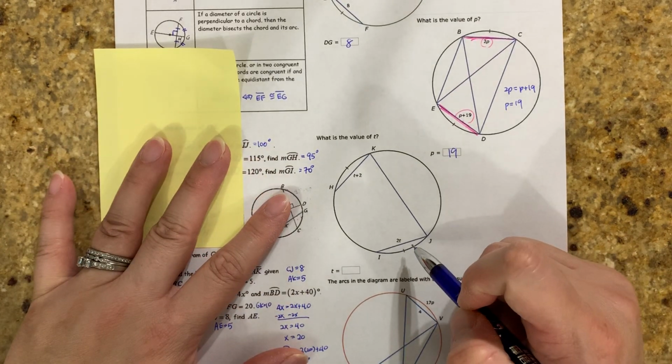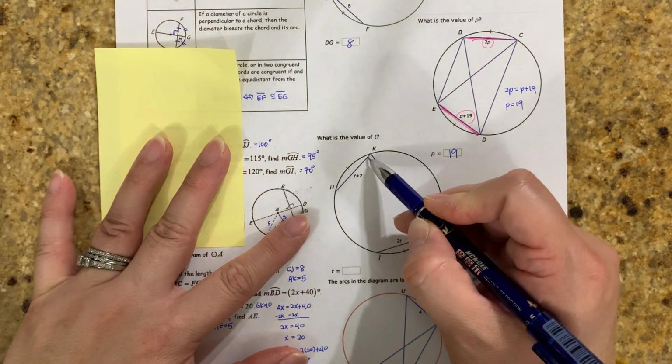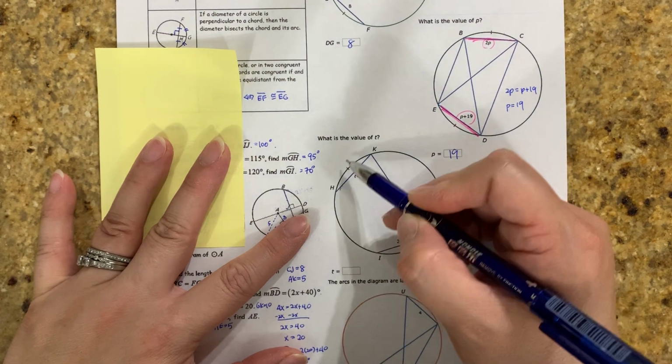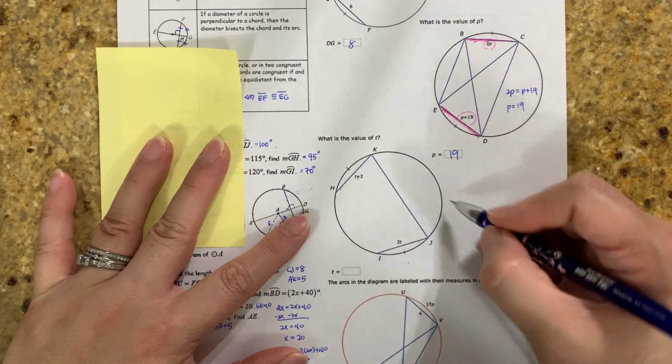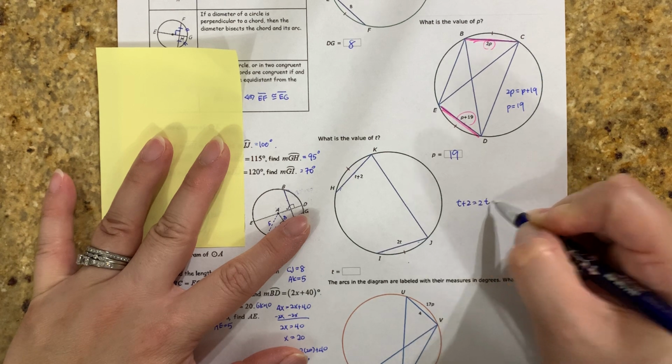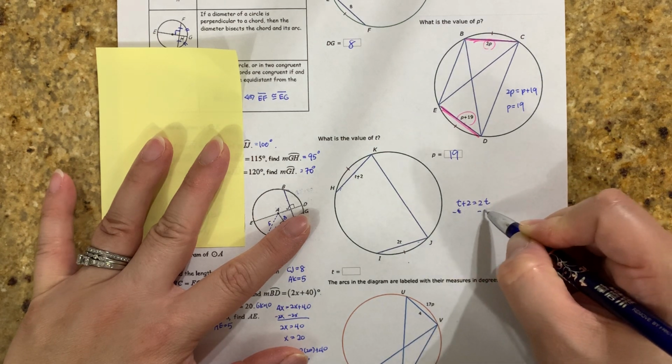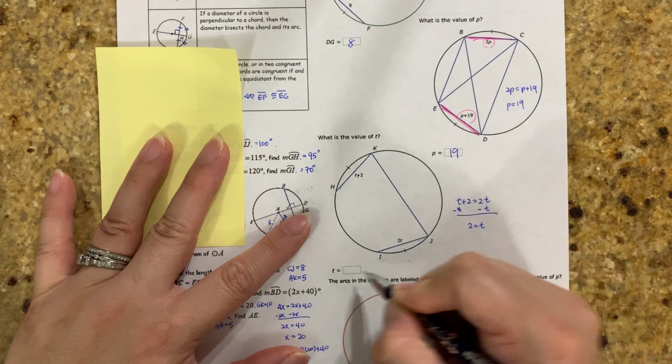All right, a less confusing problem here. All right, what's the value of T? Same thing, you have your two chords here. The arcs are the same. That means the two chords are the same. T plus 2 must equal 2T. Subtract T on both sides. T must equal 2.